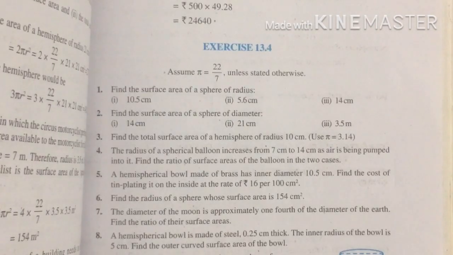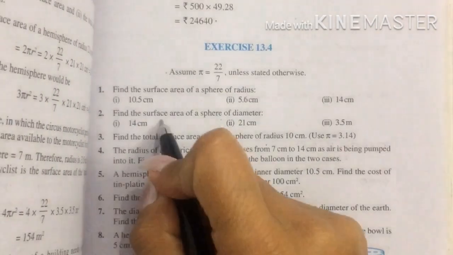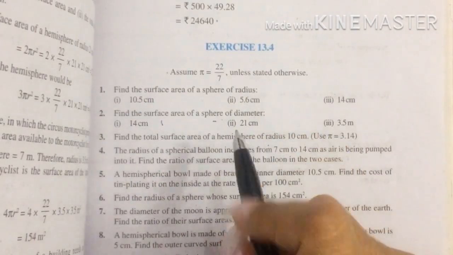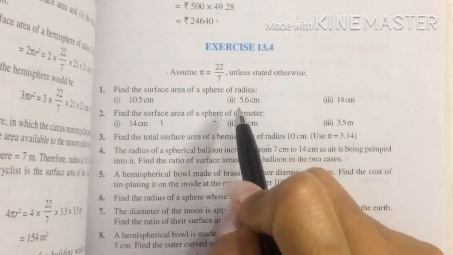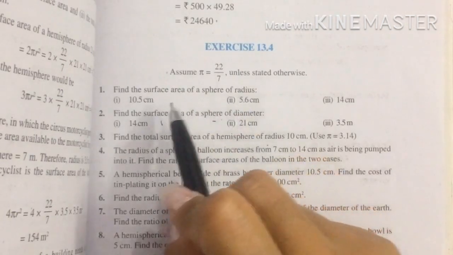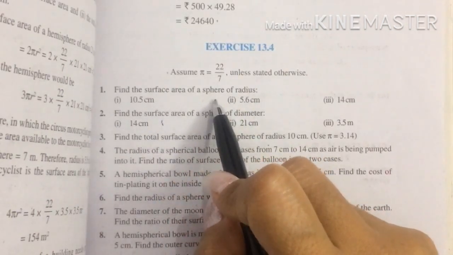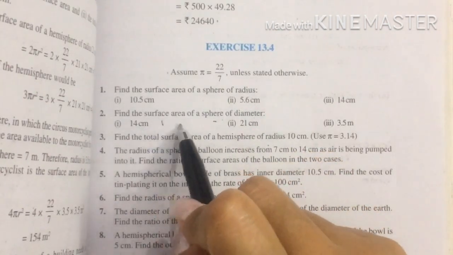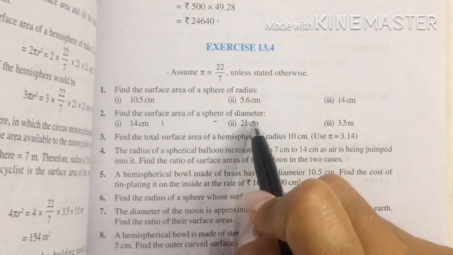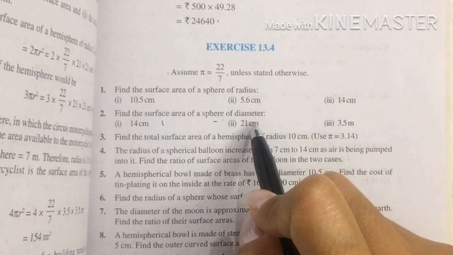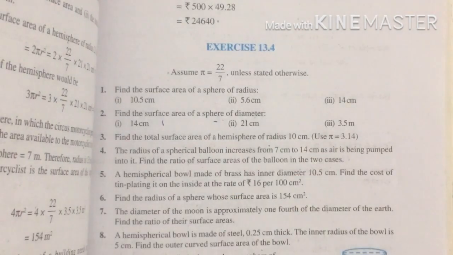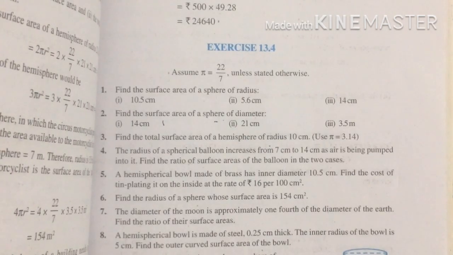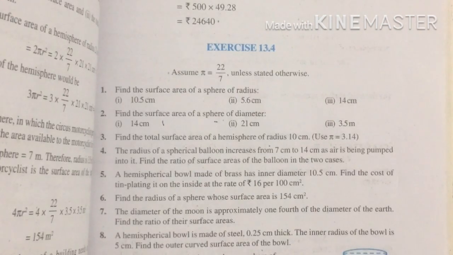Now the next question from this exercise: find the surface area of sphere of diameter as given. Now there is a slight change from first question. In first question we had to find the surface area of sphere, the radius was given. Second question, again we need to find the surface area of sphere, but instead of radius we've been given the diameter. So using the diameter, we first of all will find out the radius and then apply the formula for the surface area. Let's solve these parts one by one.